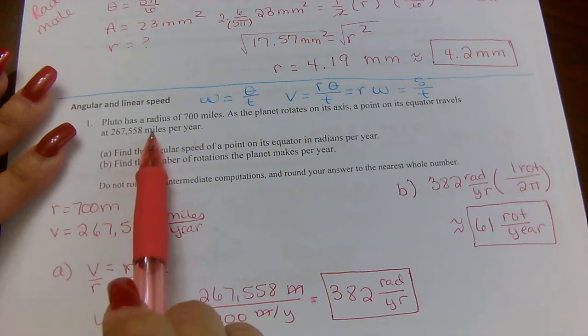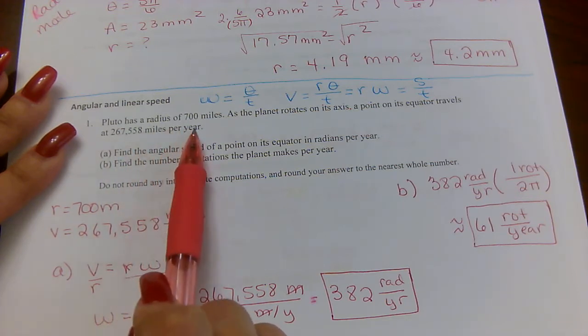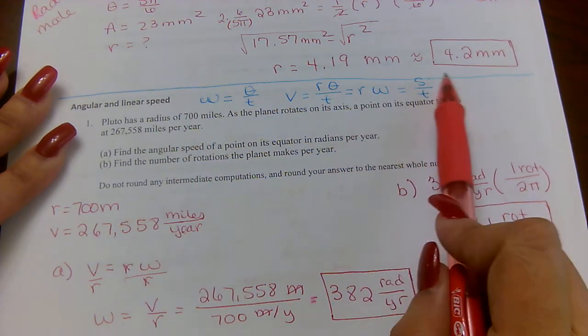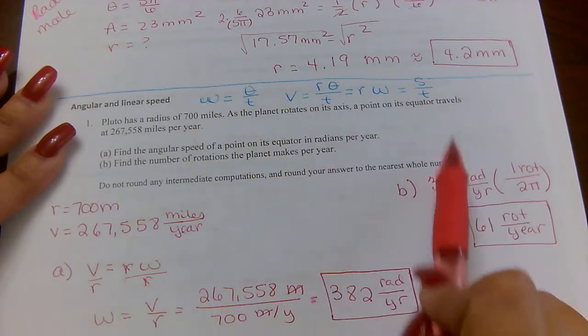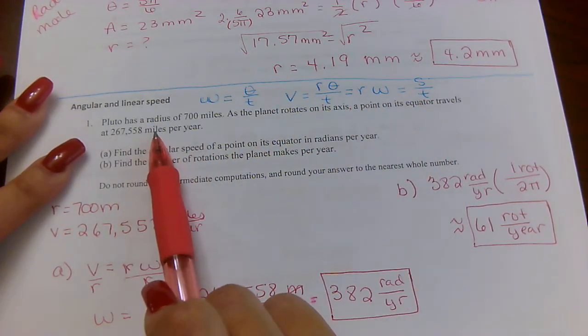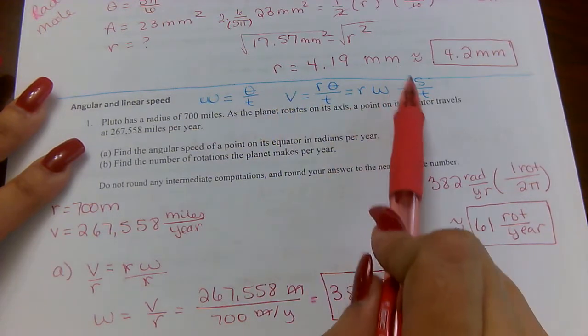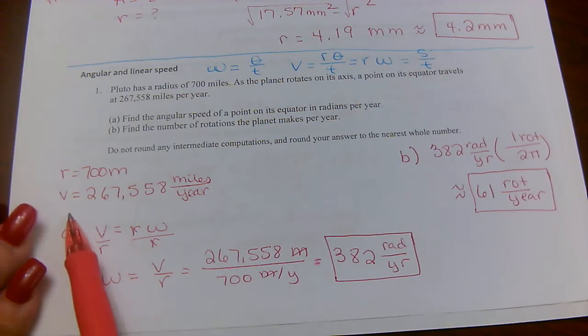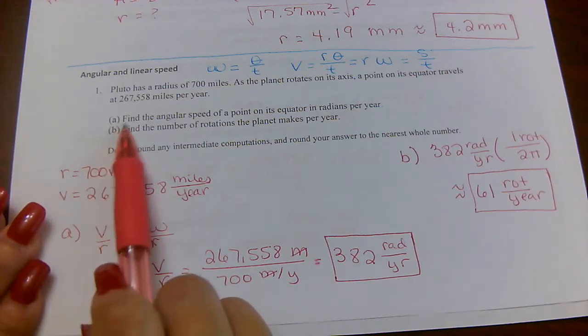So the miles per year tell me that this is distance per time. This is a distance. Remember, S is a distance on the circle and T is time. So I can say that this value here is a velocity, distance per time. So I'm going to assign that the value V. Okay, so let's go ahead and look at the first problem.